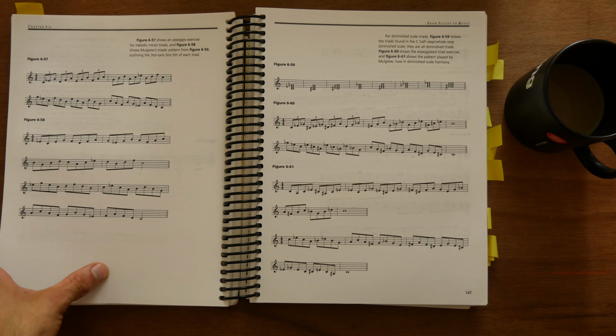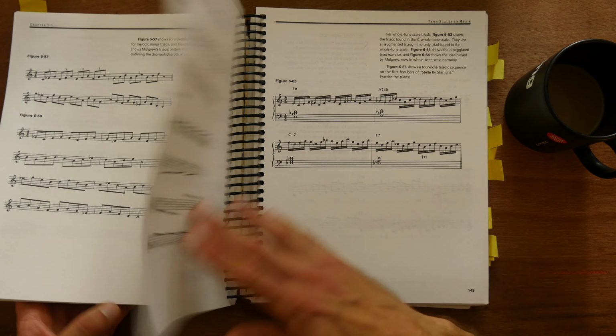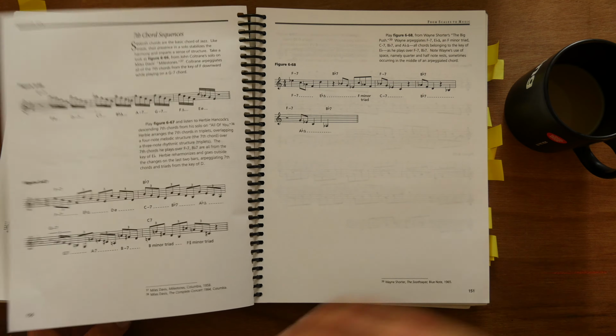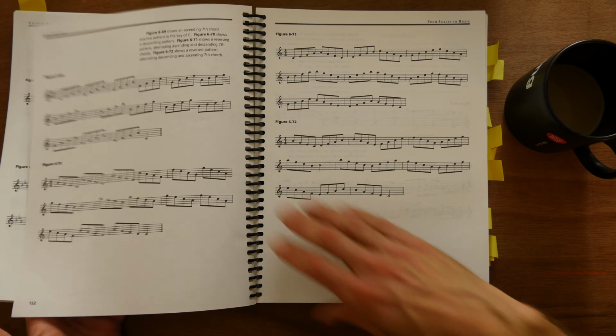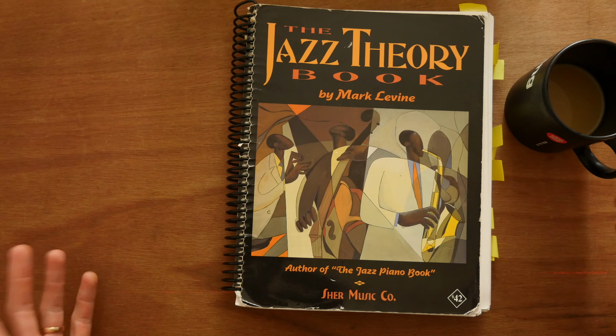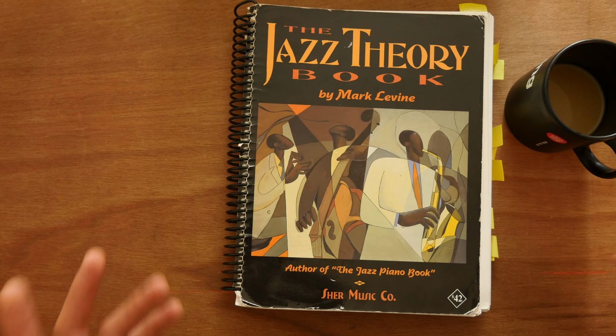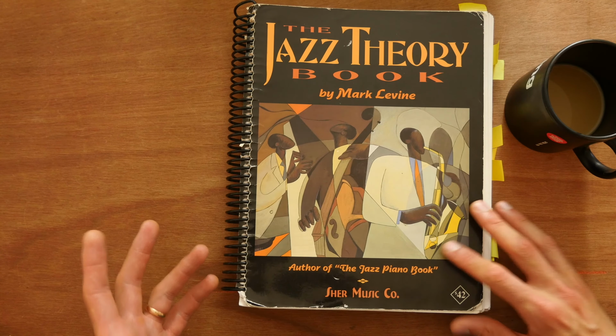Is it better to just hear it on a record and take it down by ear? I would say so, but you know, however you get it into your playing is worth it. Some stuff on sequencing and improvisation. So, lots of good stuff, tons of wisdom, a lifetime's worth of work, definitely.